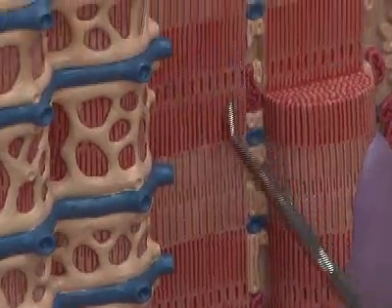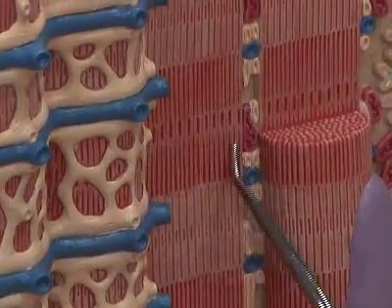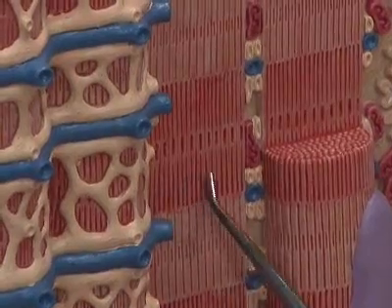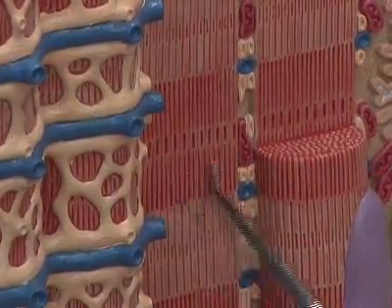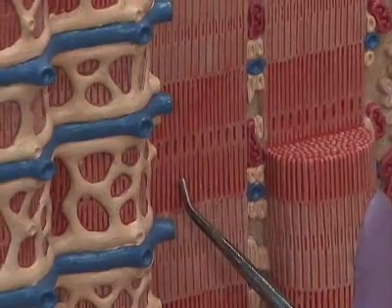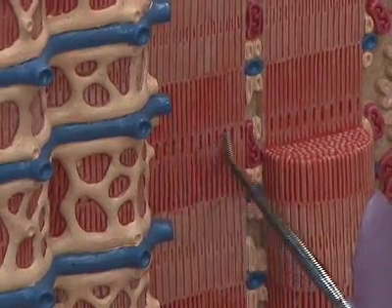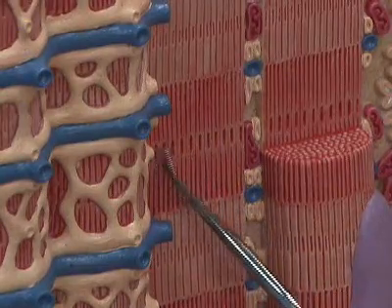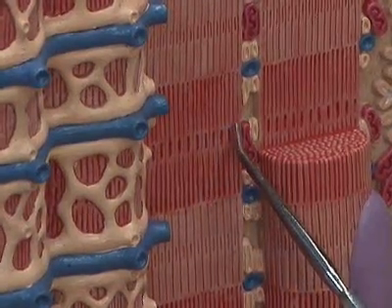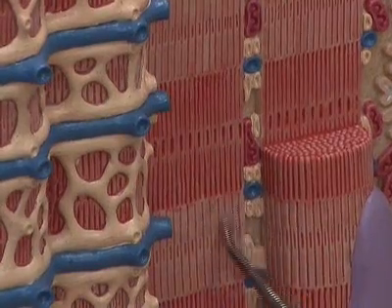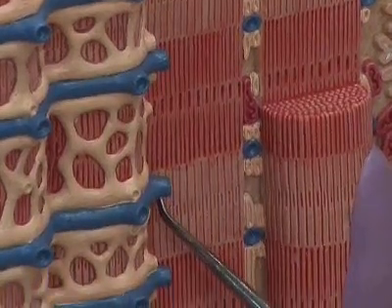The dark band here is called an A band. This part of the A band contains overlapping thick and thin filaments, actin and myosin. The center part, called the H zone, only contains myosin, or the thick filament. This part of the I band contains actin only.